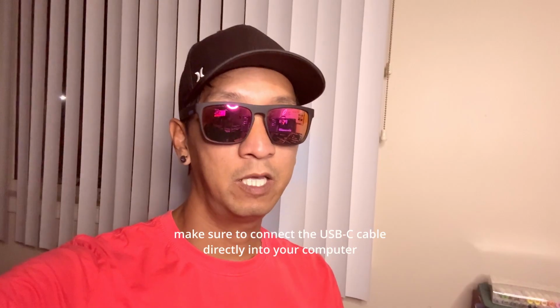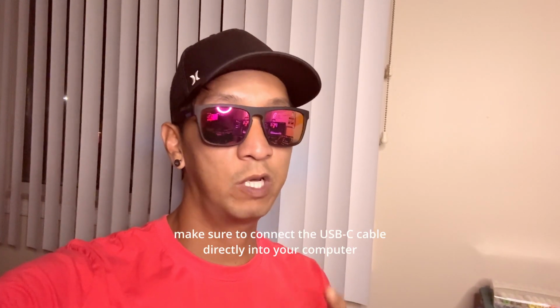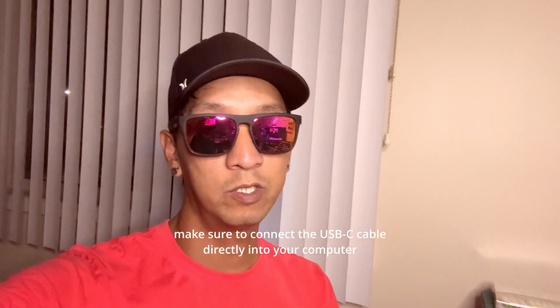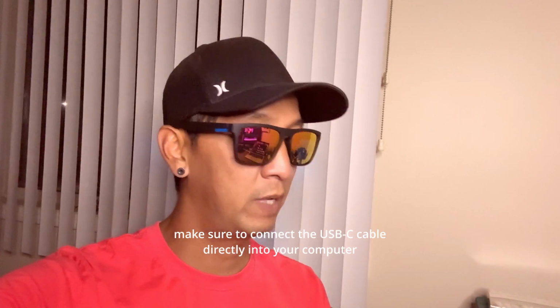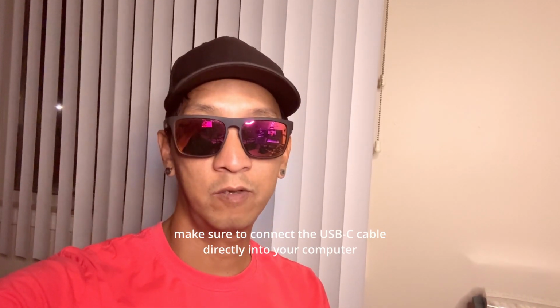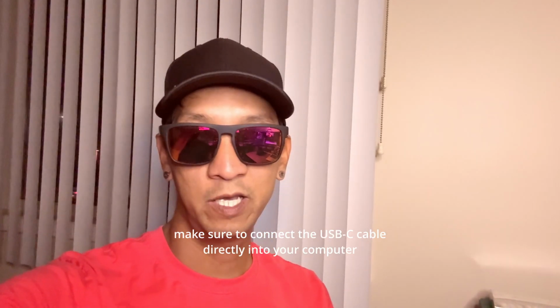This is an important notice. If you're having trouble connecting your camera to your computer, it's most likely the USB-C cable. Just try another one and keep trying another one until it connects. Mine connected the fourth try, so yeah, it is what it is.